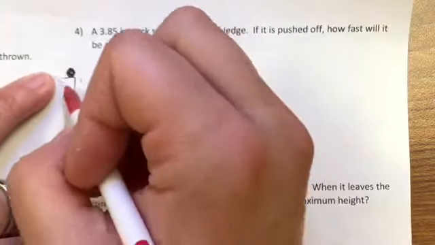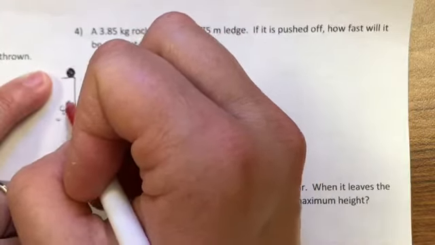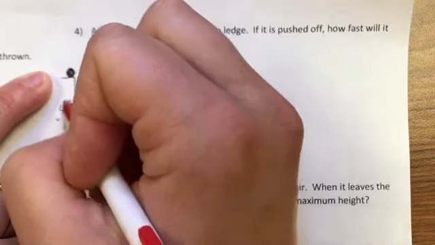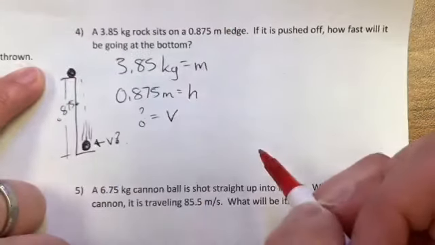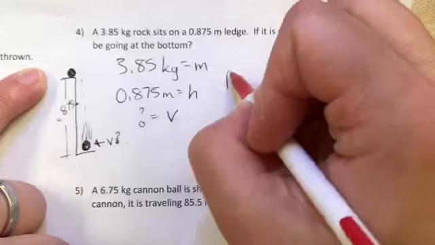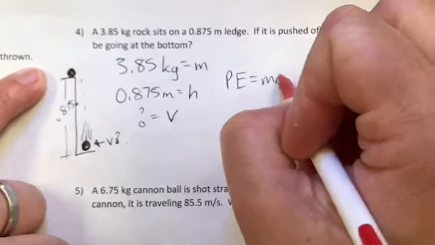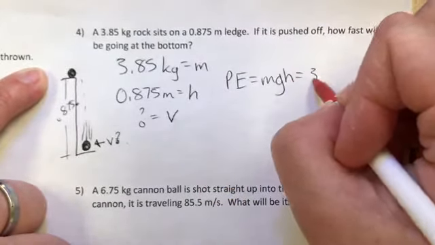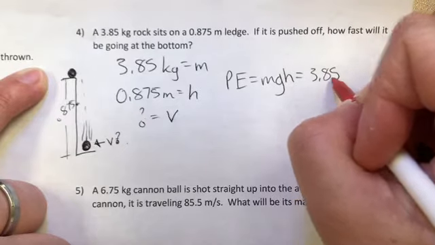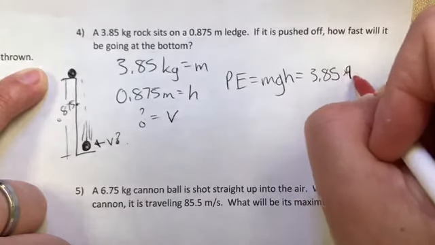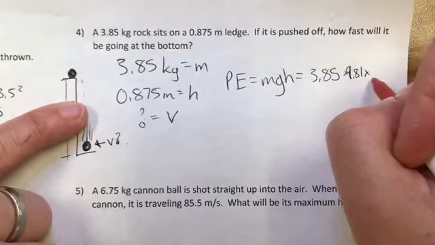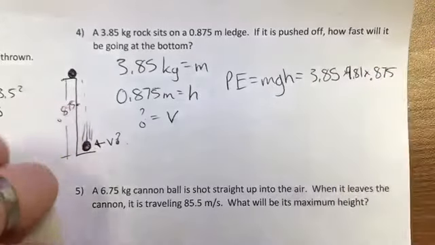But I have the height and I have the mass. So potential energy is what I can solve for. Mass, gravity, height: 3.85 for the mass times 9.81 for gravity times the height, 0.875.